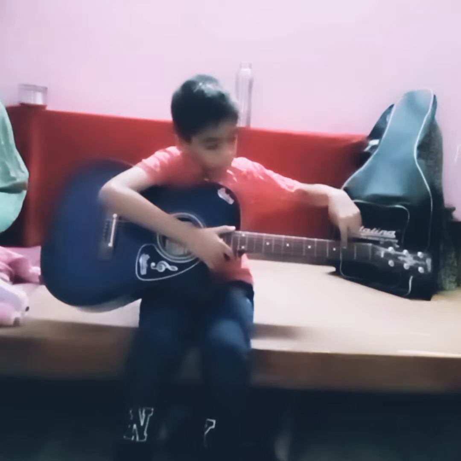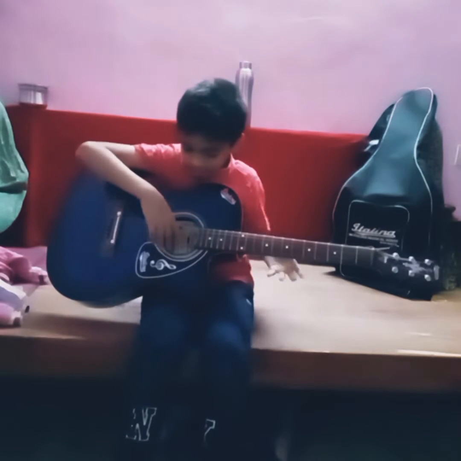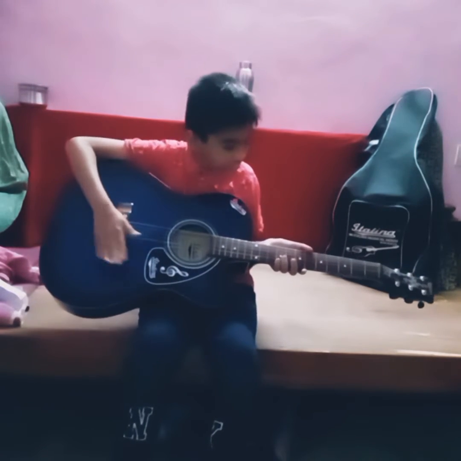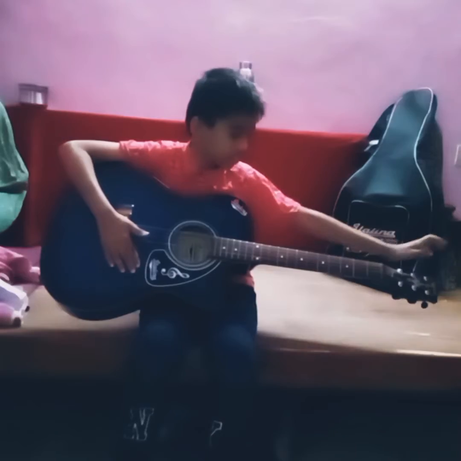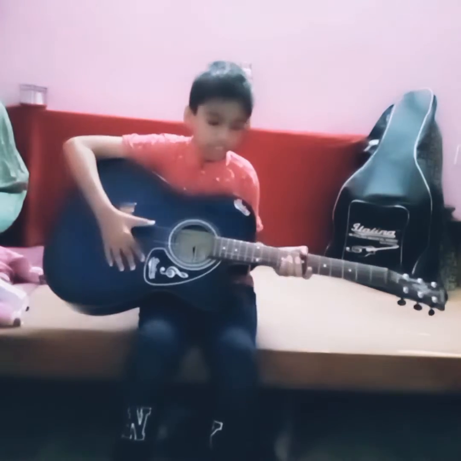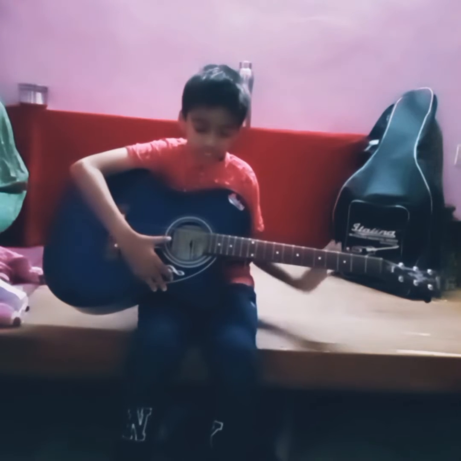Fret number 1, 2, 3, 4, 5, 6, 7, 8, 9. This is the bridge. These are the tuning pegs. This is the headstock. These three are metal strings.